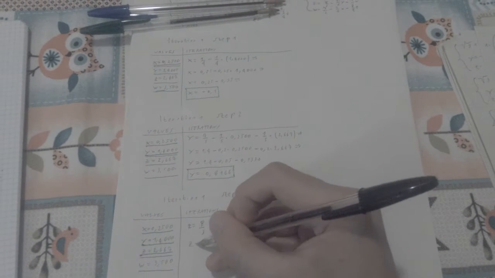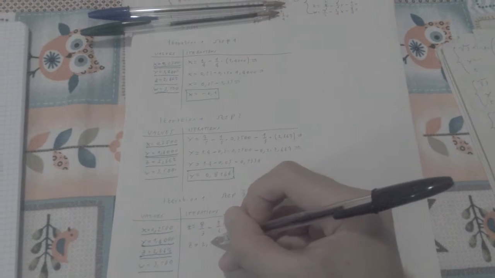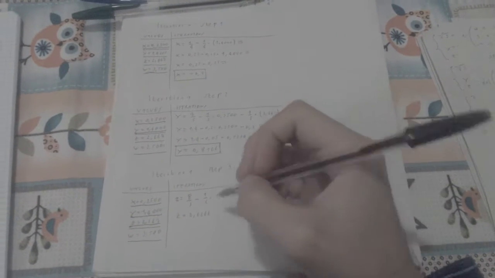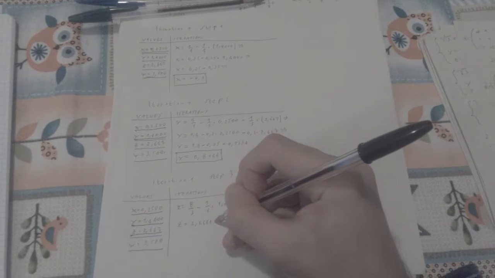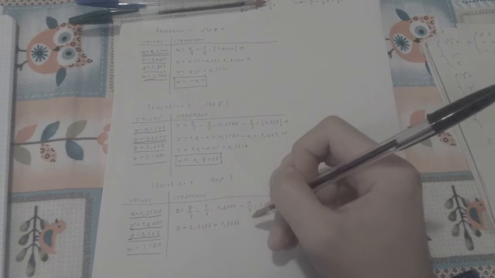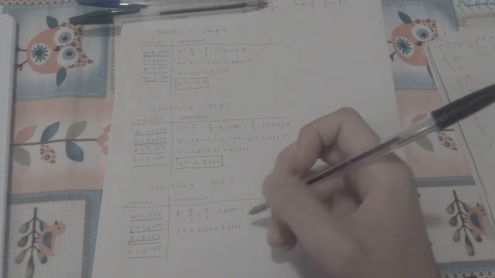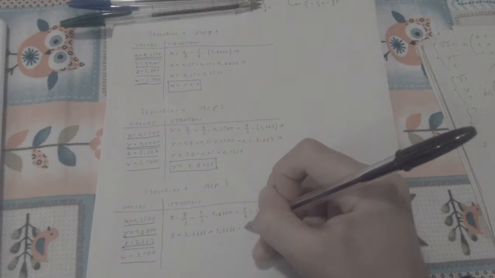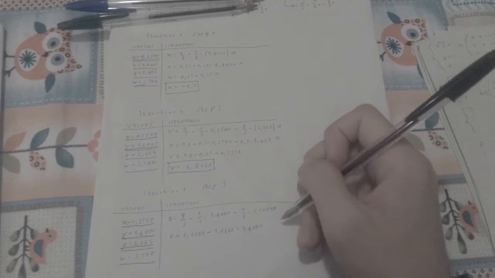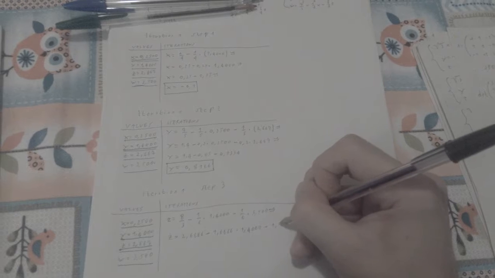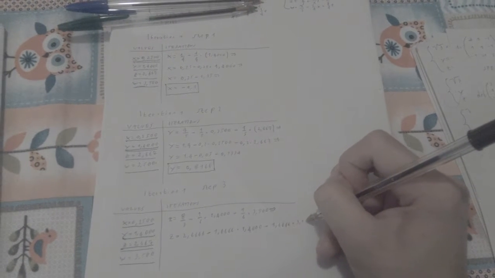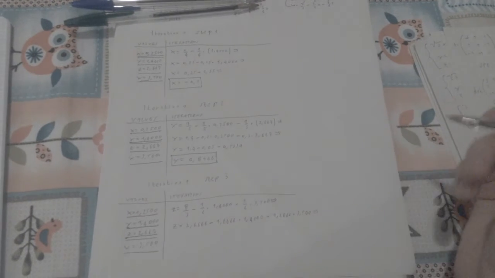So z is actually equal to 2.6666, minus 1.6666 times 1.4300 minus 1.6666 times 3.500.